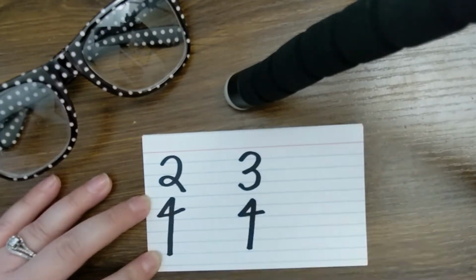It kind of looks like a fraction, right? But don't worry, we're not doing any sort of crazy math or anything. So here are a few different time signatures that we will look at. 2-4, that means there are 2 beats in a measure. 3-4, that means that there are 3 beats in a measure. And 4-4, that means that there are 4 beats in a measure.